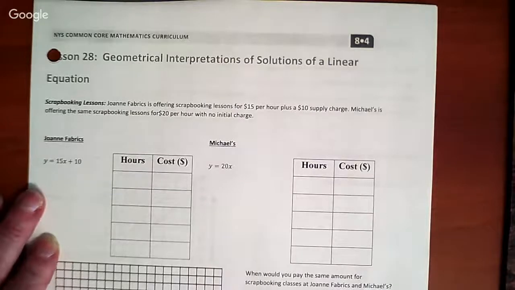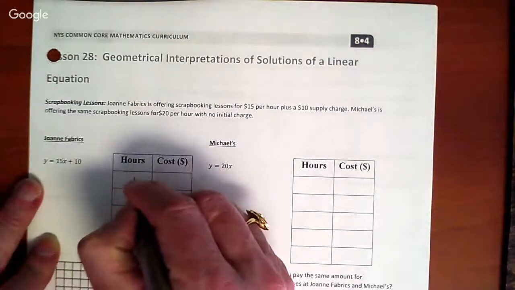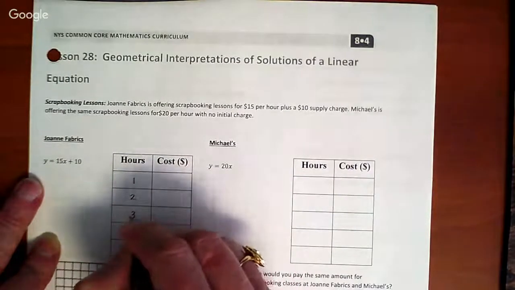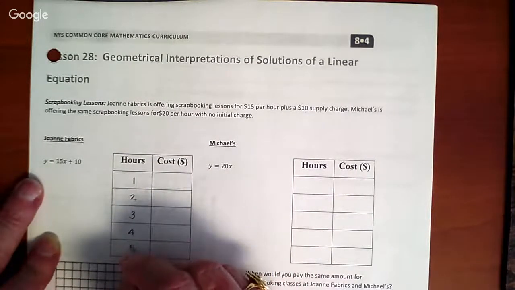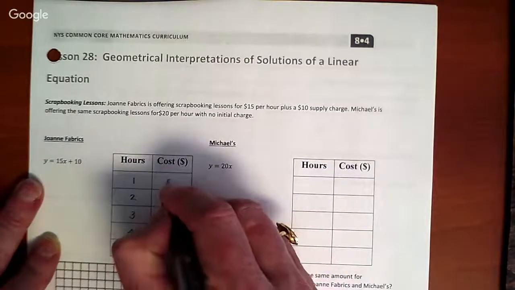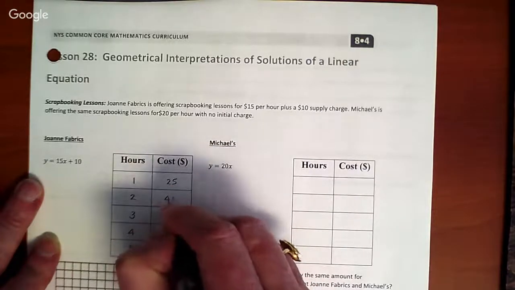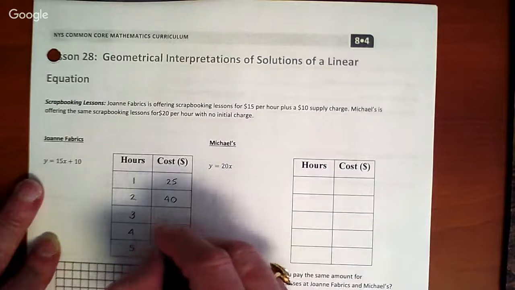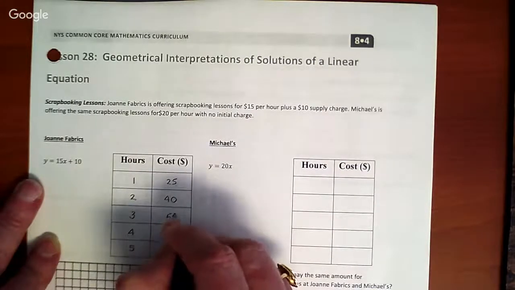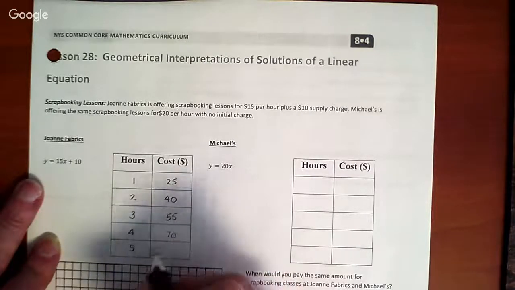Okay, so for Joanne Fabrics, if we do a chart for the amount of hours, 1, 2, 3, 4, and 5, and we figure out the cost, that's going to be 25, 40, 55, 70, and then 85.